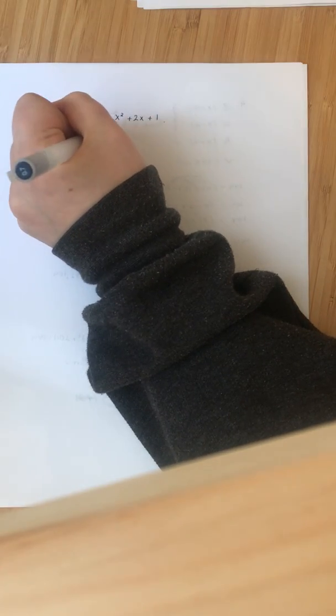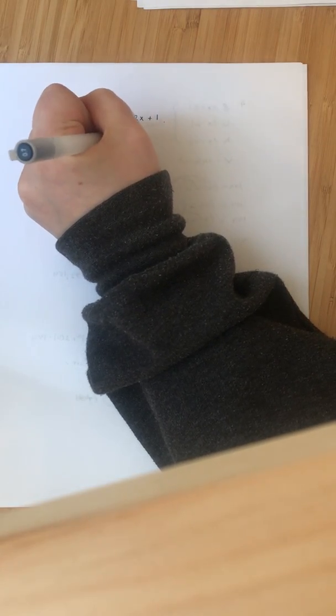This was a bit tricky, I think, for some of you, but most of you were on the right track. So you're given an equation, 6x³ minus x² plus 2x plus 1. Explain why this polynomial equation is not factorable.